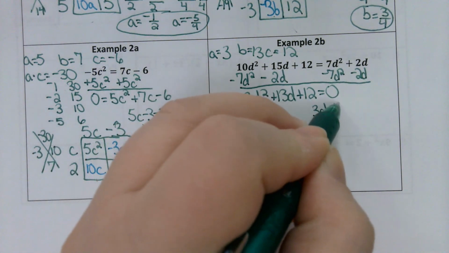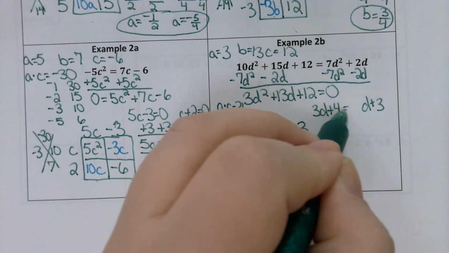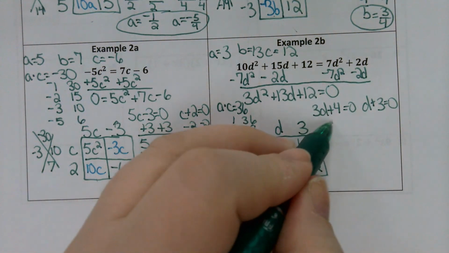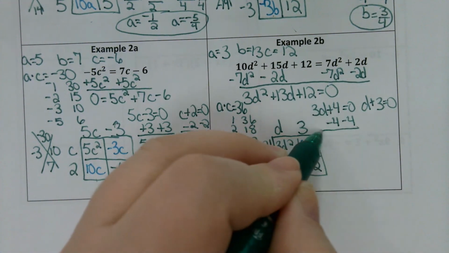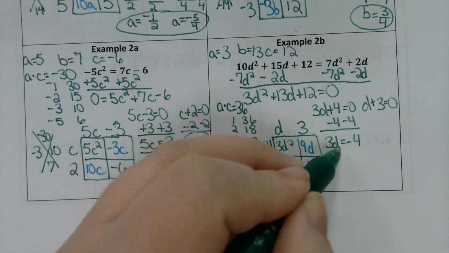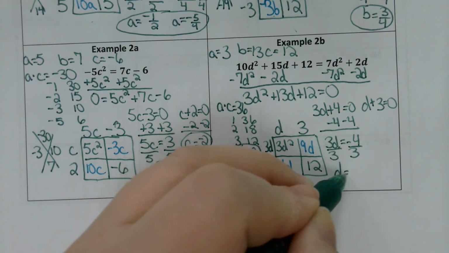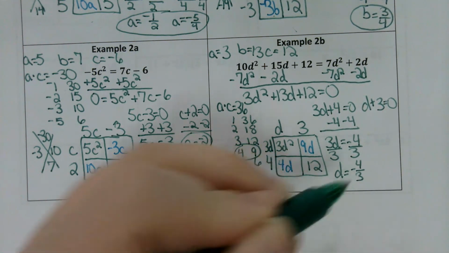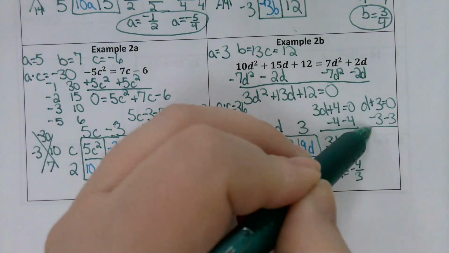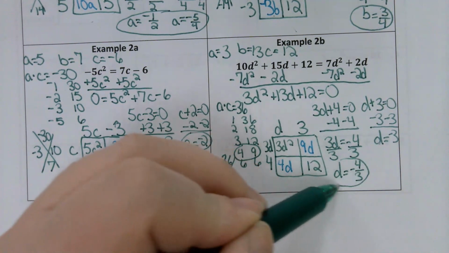3d plus 4 and d plus 3 equal to 0. We'll need to subtract 4 from both sides. So 3d equals negative 4. Divide by 3 on both sides, and d will equal negative 4/3. Subtract 3 from both sides. D is equal to negative 3. And we have our solutions.